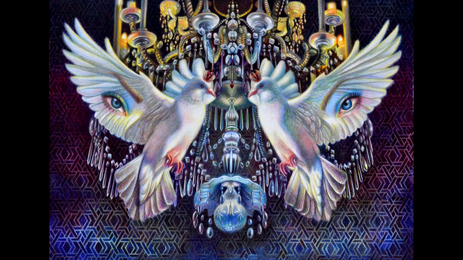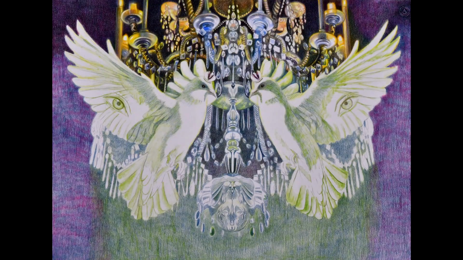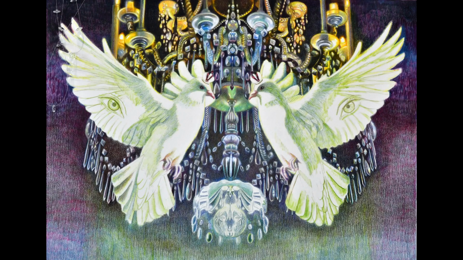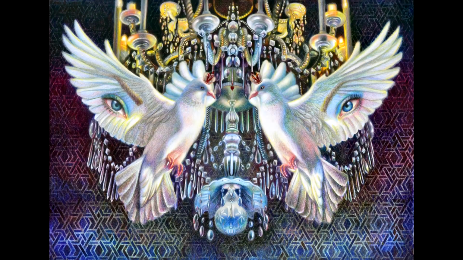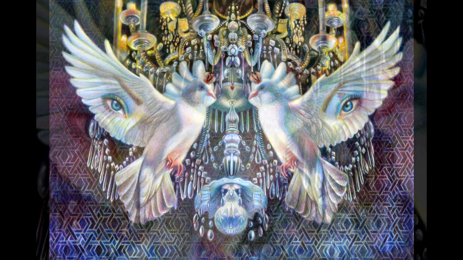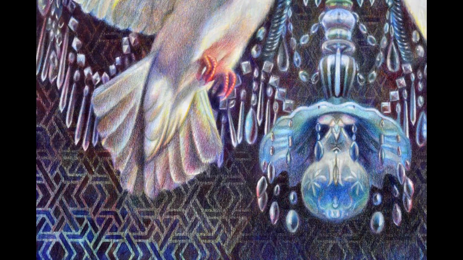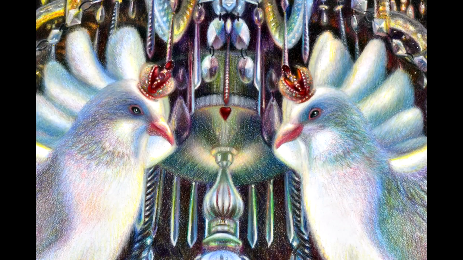For example, in my drawing, I decided to create a high contrast image using purples and blues as cool colors and the yellows and white as warmer colors to create this juxtaposition of two major color groups.